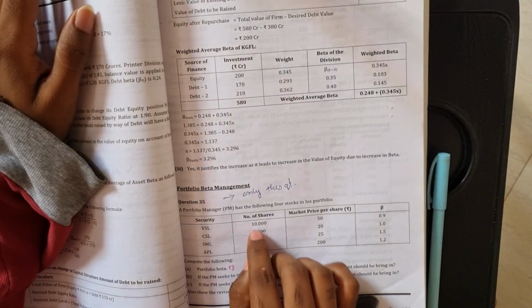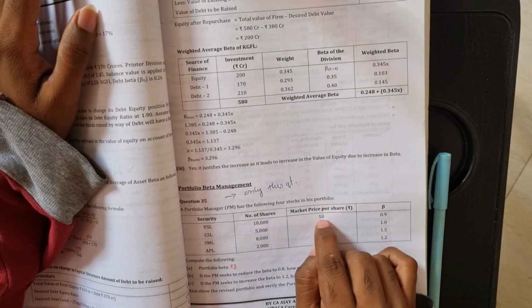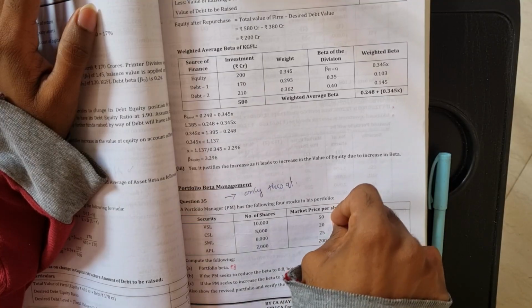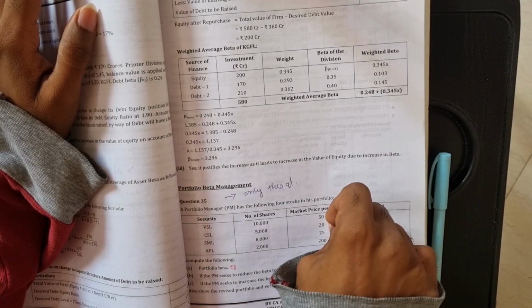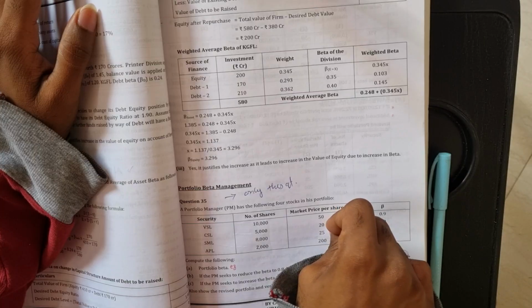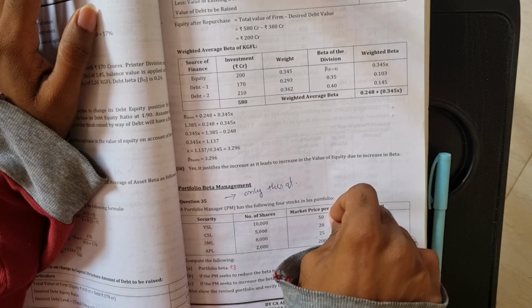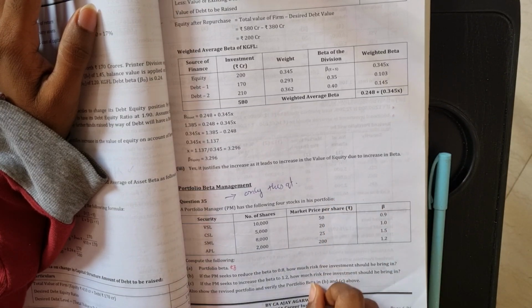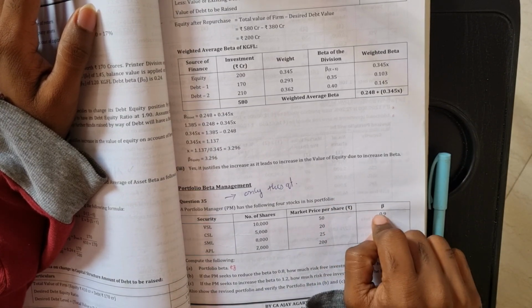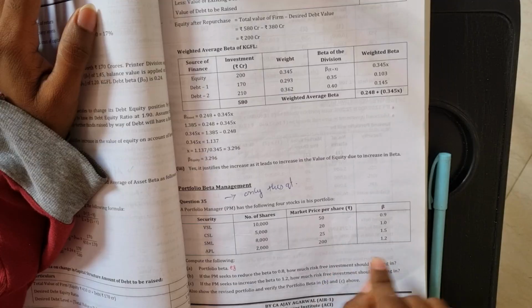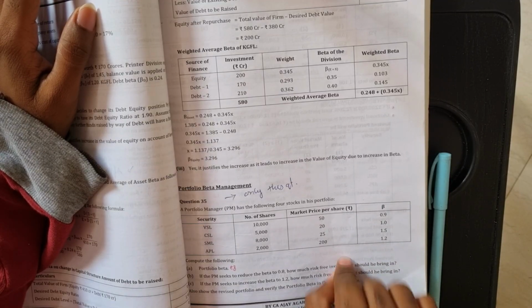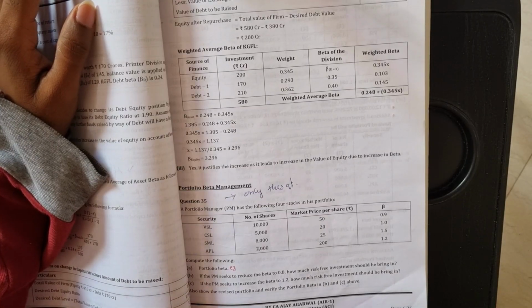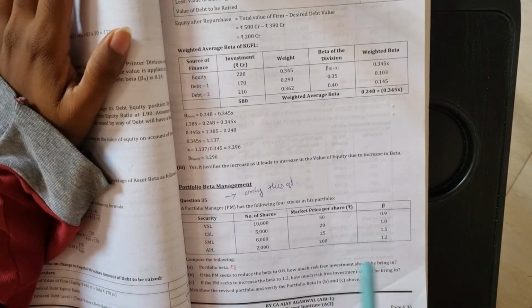We'll multiply number of shares with market price. We'll get the total market value, and we'll calculate the individual market value of every security. Then for the total, we'll assign weights to it, and then weight into beta, weight into beta, weight into beta. We'll get our total portfolio beta. The summation will be our portfolio beta.